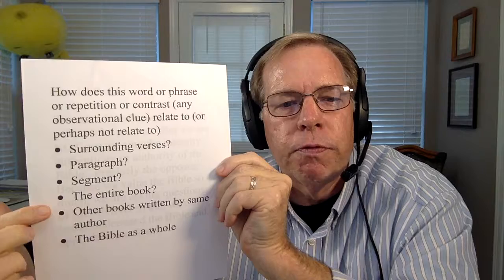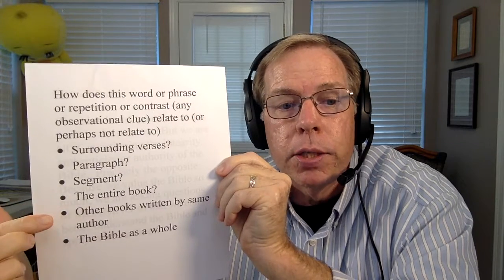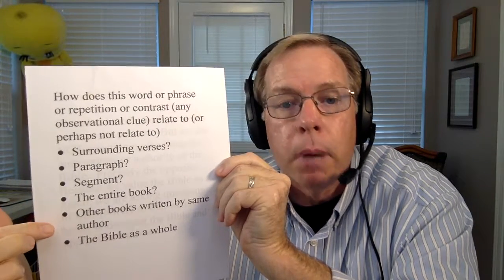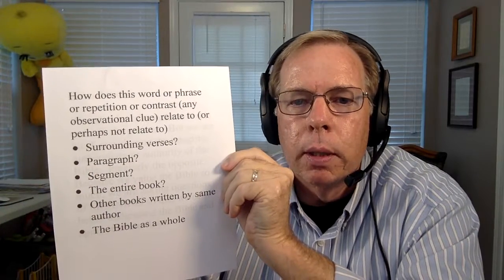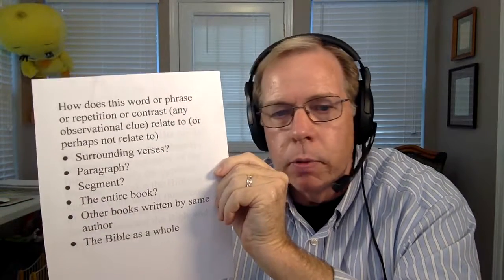How does this fit with the rest of the book? How does it fit with any other books written by the same author? How does this fit in the Bible as a whole? So you do always want to bear in mind that these may be questions worth pursuing. And I'm definitely going to give you an example of that, at least to a certain point, in one of the observational clues that we'll be interpreting together. Okay? So I hope you got all those questions written down.